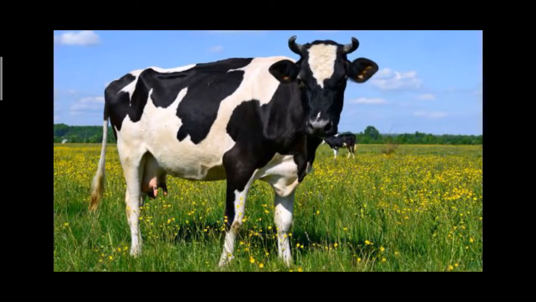How many horns does a cow have? 2 horns. You can see that all horns are the development of hairs of their head. Hairs modified to form horns on their head. These horns are useful for protection from enemies.